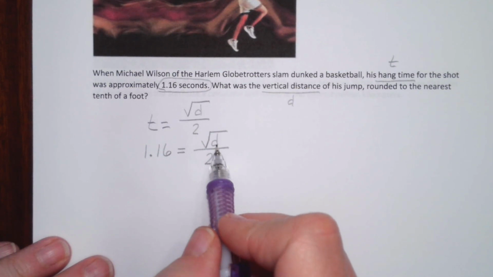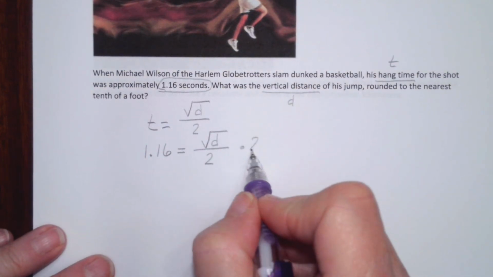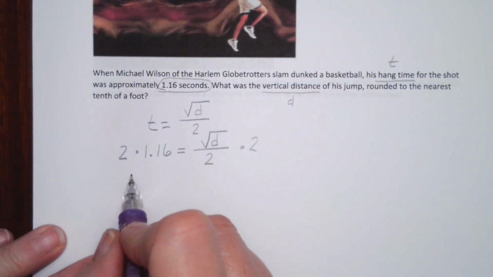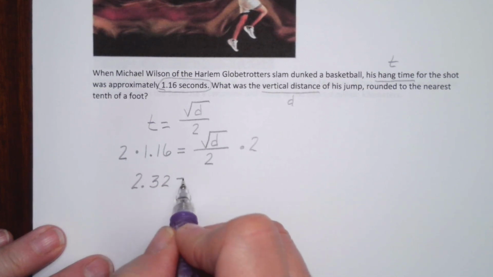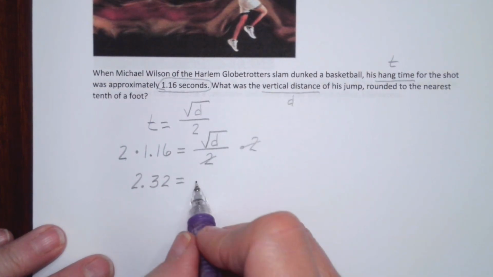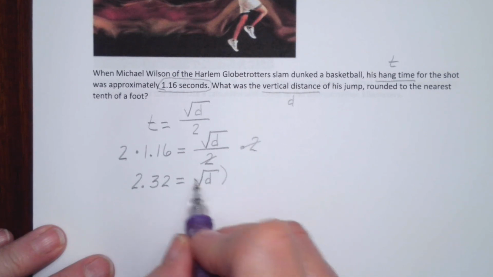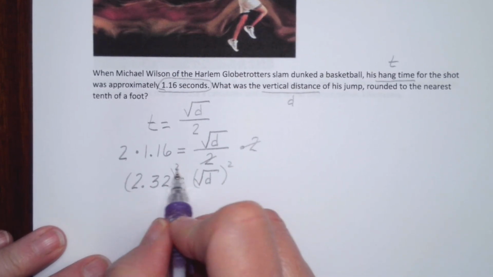I need to isolate my radical first, so I'm going to multiply both sides by 2. And when I do that, I get 3.2, and these cancel, equals the square root of d. And then I'm going to square both of these.